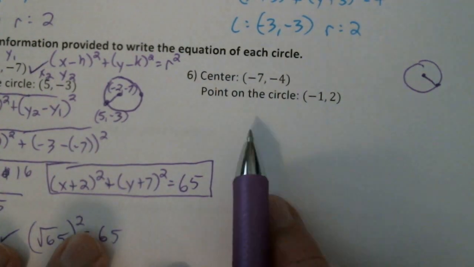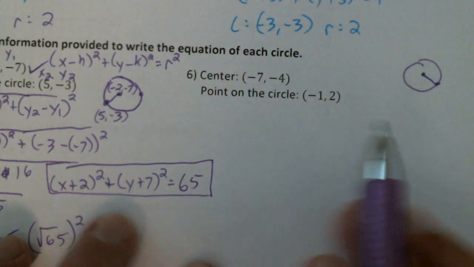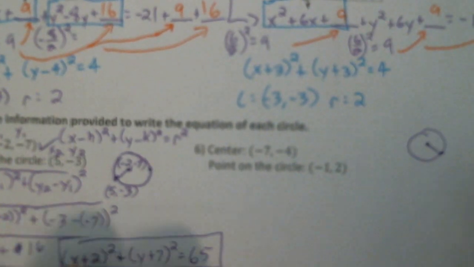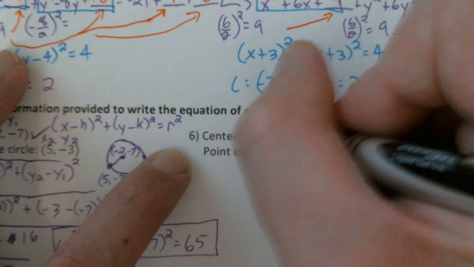Alright, so here we go. Same thing as last time. I'm going to find the distance between those 2 points. I was going to do the Pythagorean theorem on the coordinate grid, but you have seen that. We've done it in class, so I'll let you do that on your own if you want to. I'll just do the distance formula again.